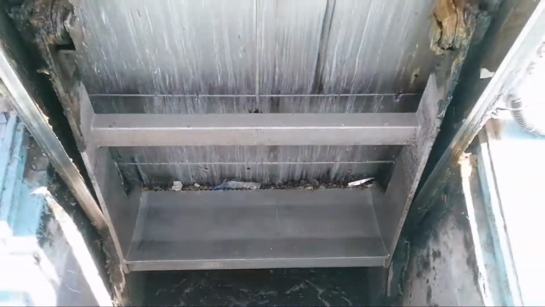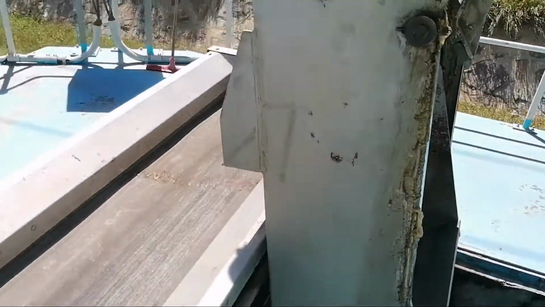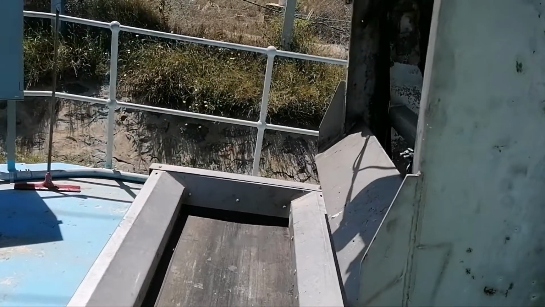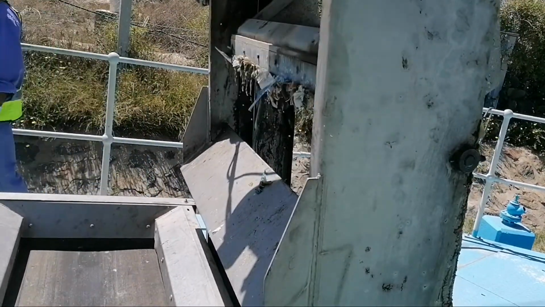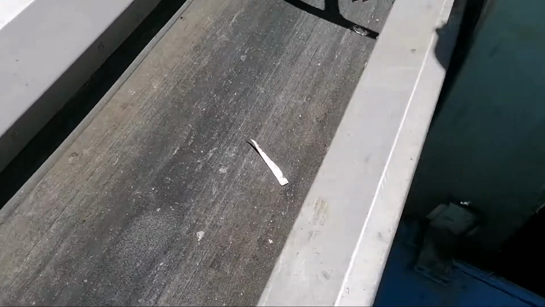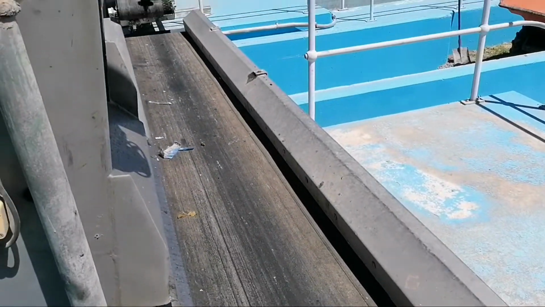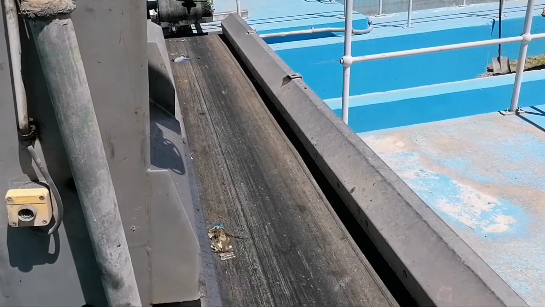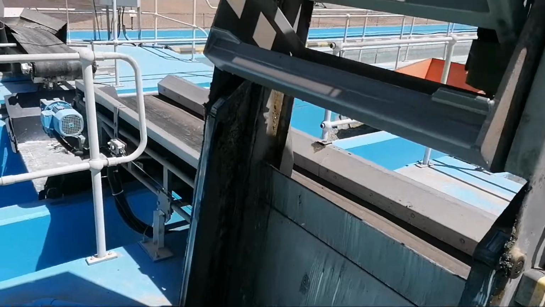So it is taking the kachara. After taking the kachara, the kachara will go to the conveyor. So the kachara will be collected at one place. You can see the kachara is going. So like that the mechanical screen works.